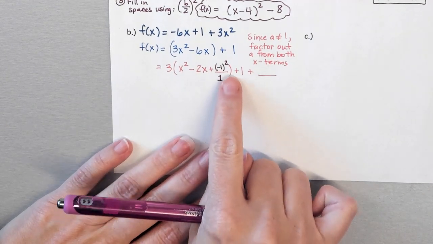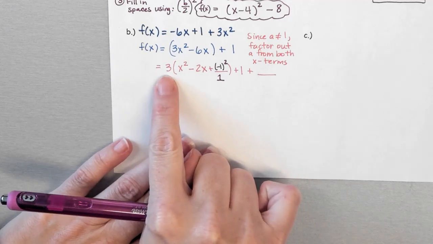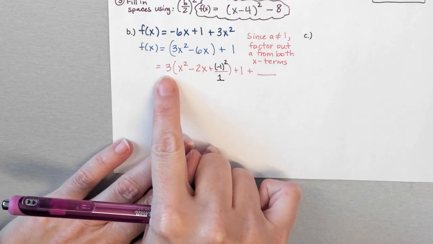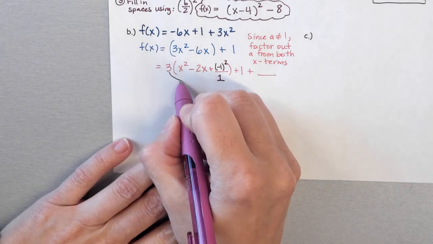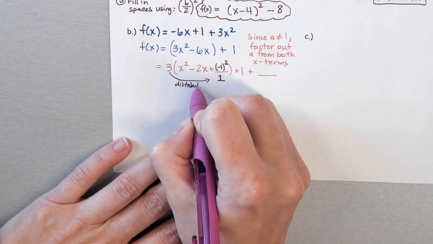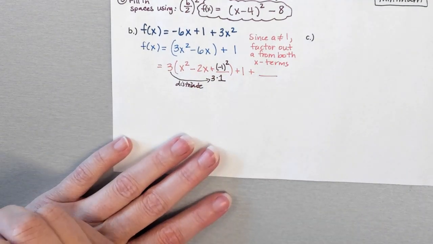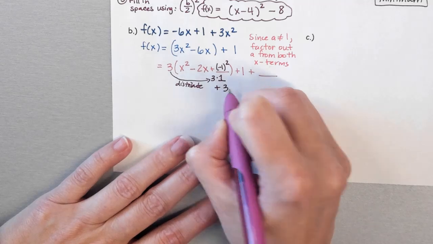You are not adding 1 here because you see how outside the parentheses now we have a number that's not 1. You have to distribute the 3 to the 1. So really, you didn't add 1, you added 3.